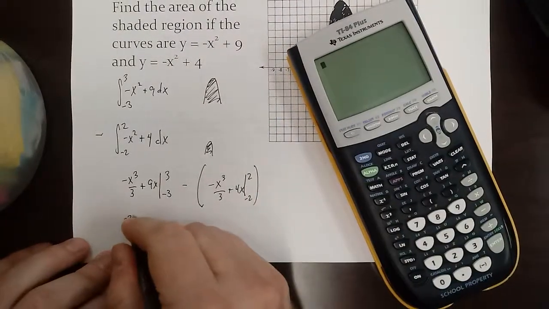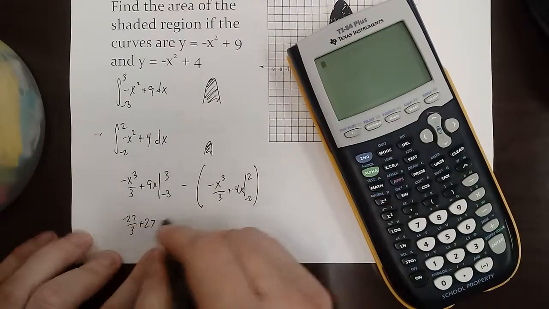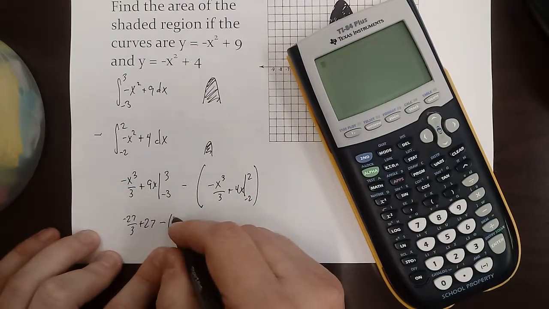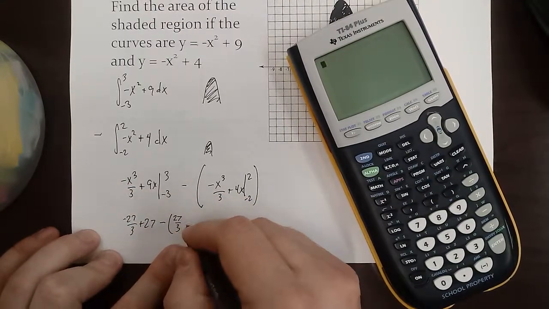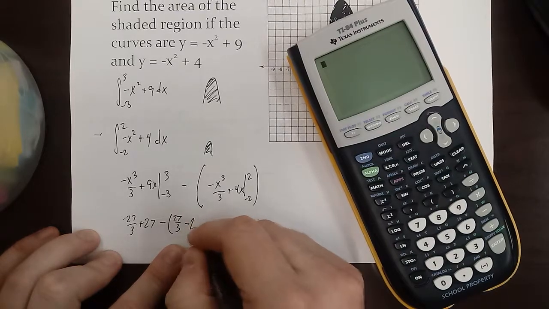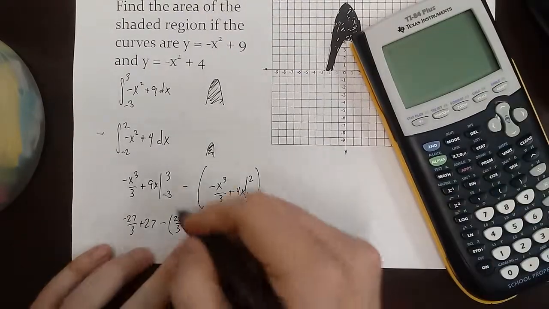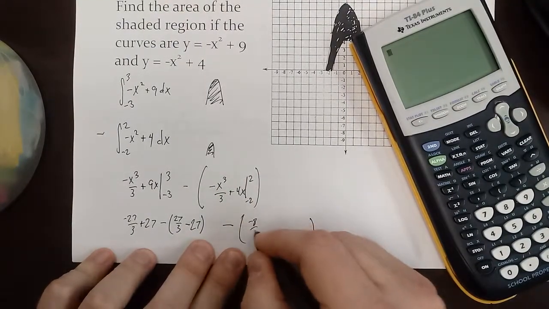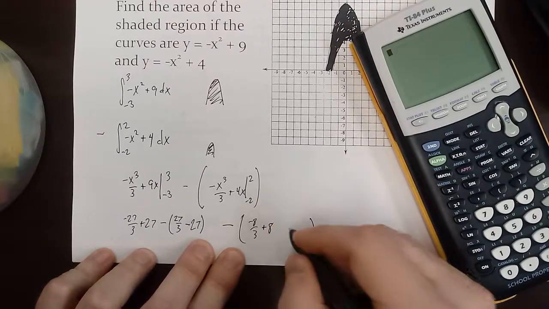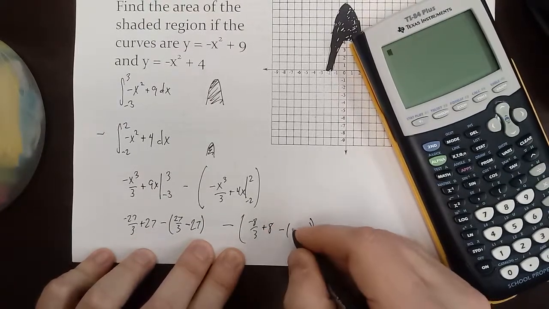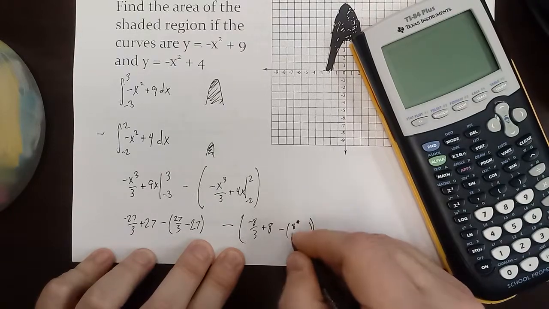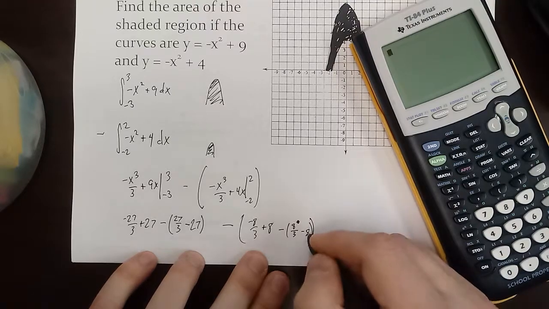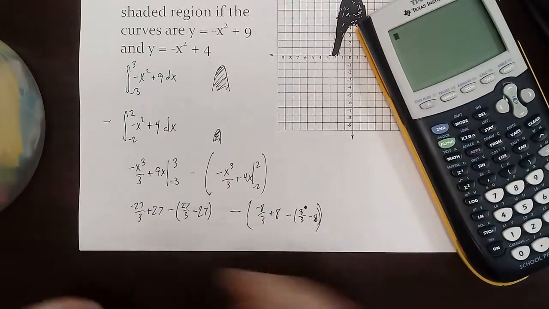So let's see, we've got a negative 27 over 3 plus 27 minus negative 3 cubed is negative 27 still, so it's going to be positive 27. 27 over 3 minus 27. Okay, that's our first integral, and our second integral is going to be, let's see, negative 8 over 3 plus 8 minus positive 8 over 3 minus 8.